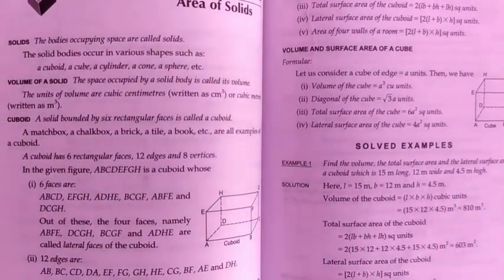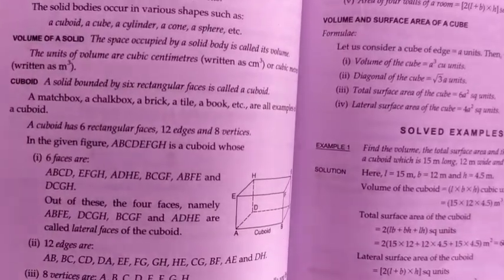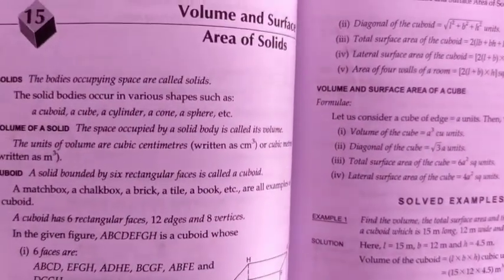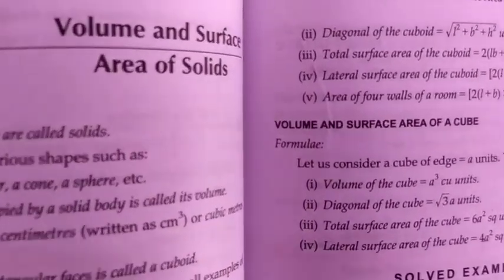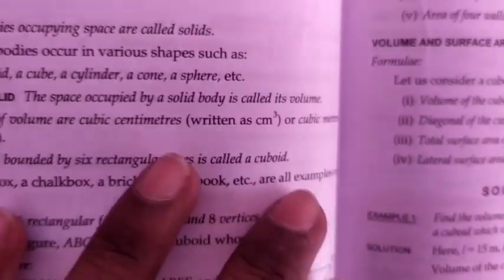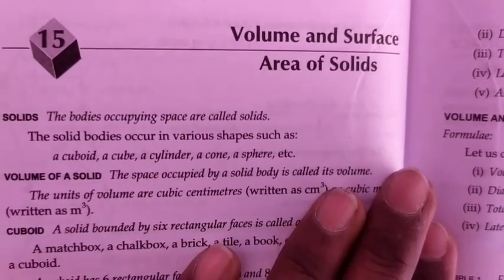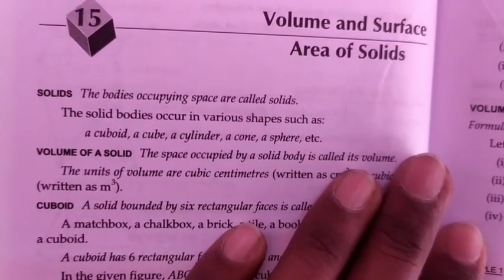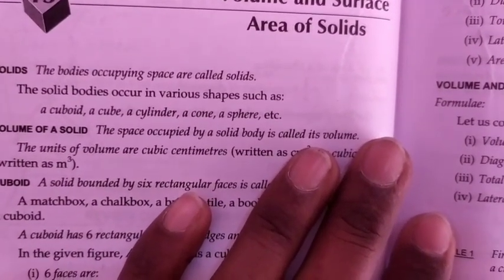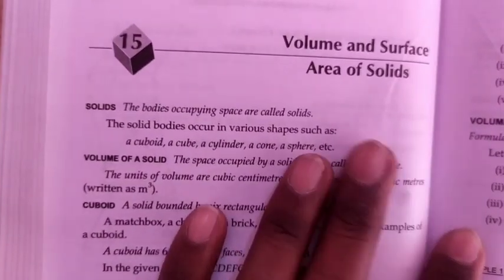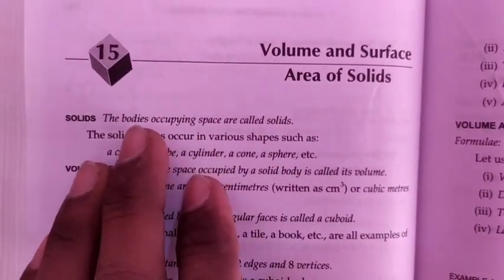So, dear students, today we will begin a new topic, that is volume and surface areas of solids. Okay. So, this is not a new topic. You have studied in your earlier classes, that is standard 8, but we would revise a little bit to recall the previous knowledge. So, first of all, we need to know what is solids.